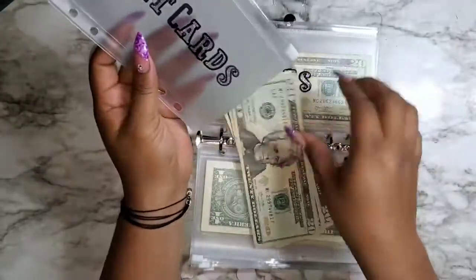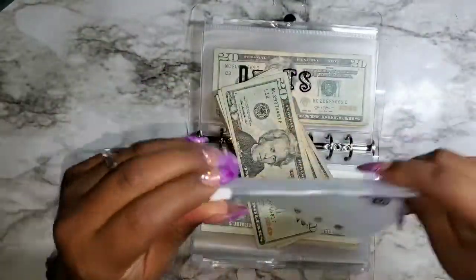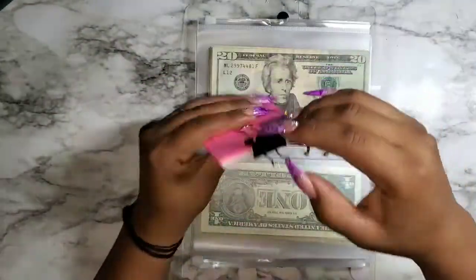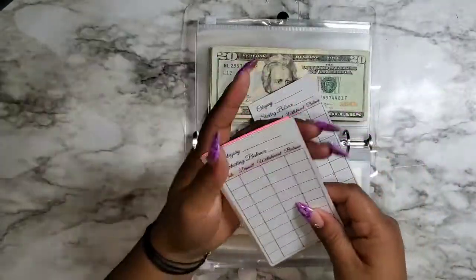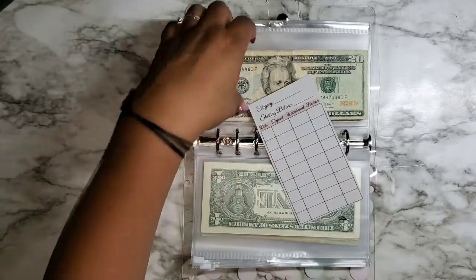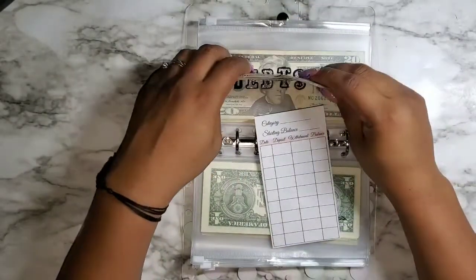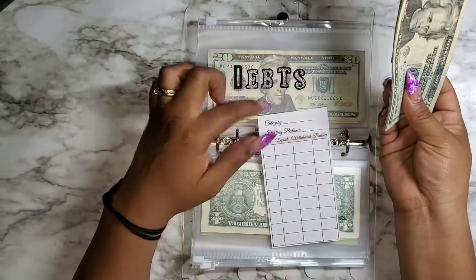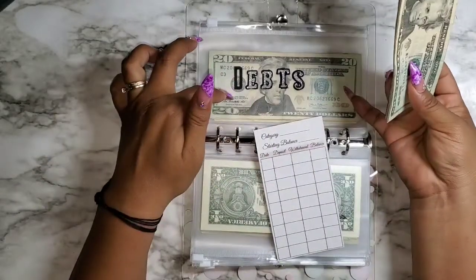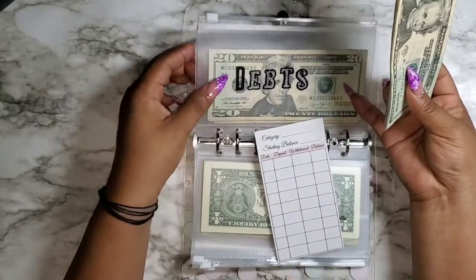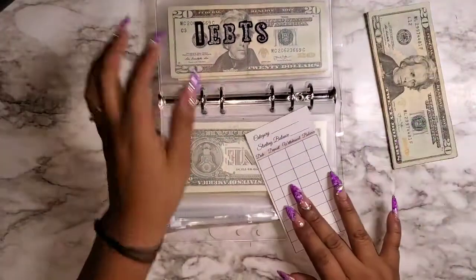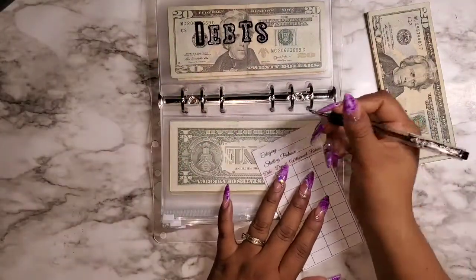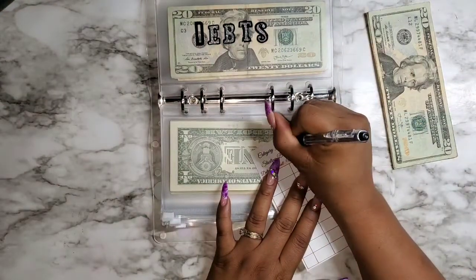And before I do add that, I actually do want to go ahead and write one of my trackers. I do want to actually put one in there for right now, because I'm going to be depositing money into this envelope here for debt. So let me quickly go ahead and write down the category, which is debt.